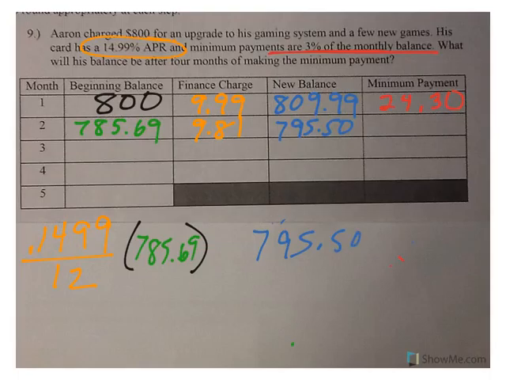So $795.50 times 0.03 gives me my new minimum payment of $23.87. So you can see as the balance goes down slightly, so does the minimum payment. So $795.50 minus the minimum payment of $23.87 gives a carryover balance of $771.63.